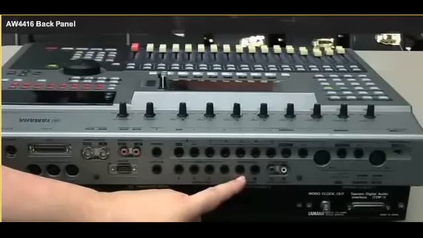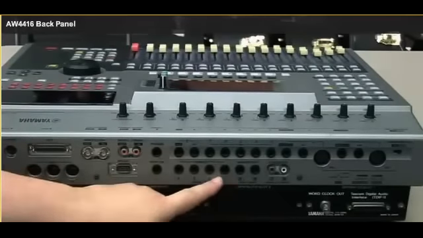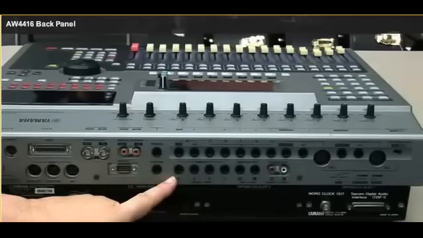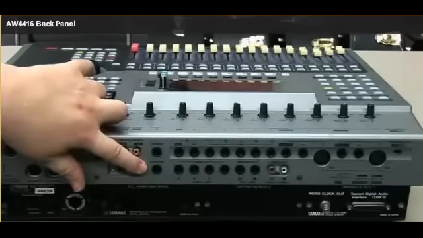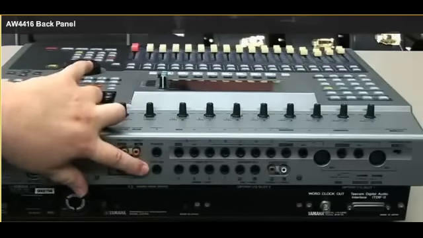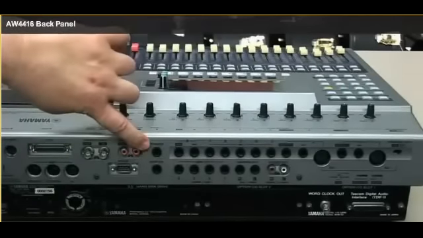We have the monitor out on unbalanced 1/4 inch. We have assignable Omni outs on unbalanced 1/4 inch. We have a foot switch jack. This foot switch can be used to operate the transport and essentially put you in and out of record if you need. Above that is the headphone jack.